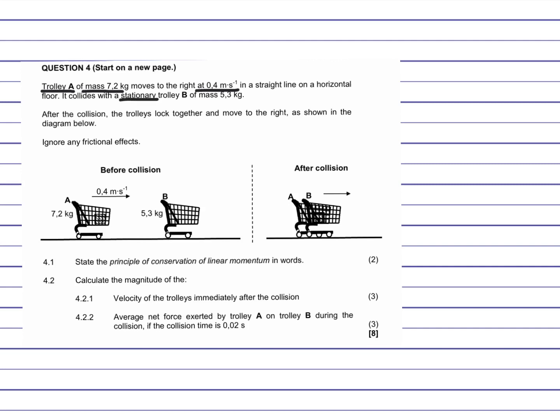Trolley B has a mass, which we are given. After collision, the trolleys lock together. This is important. It means that they now move with the same velocity after collision. And they move to the right. Remember, the direction is important because we're dealing with vectors. Ignore any frictional effects.